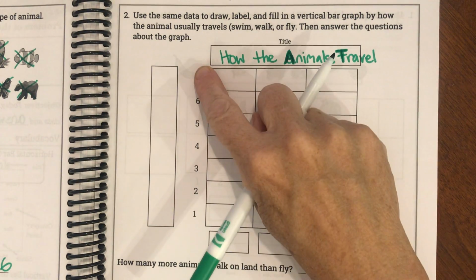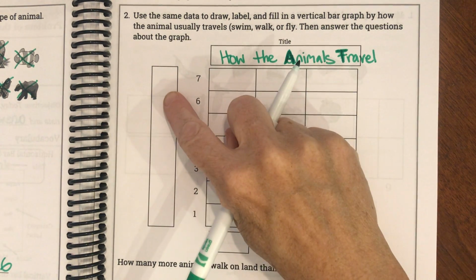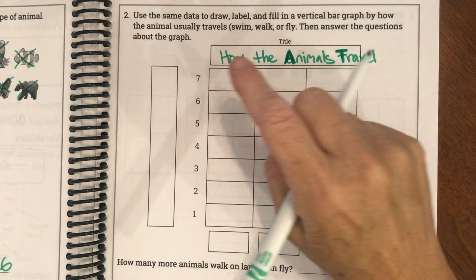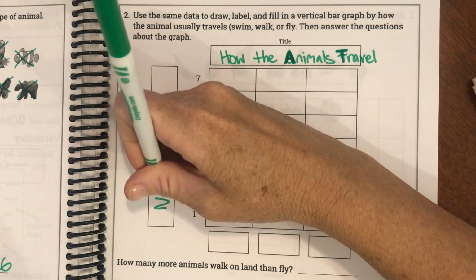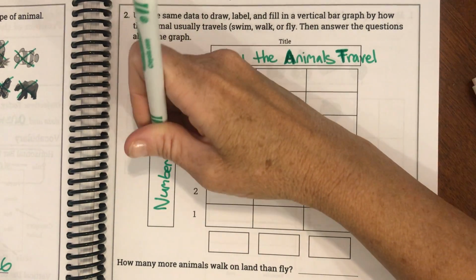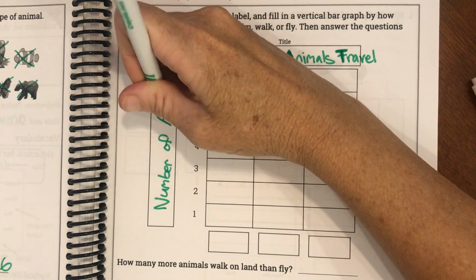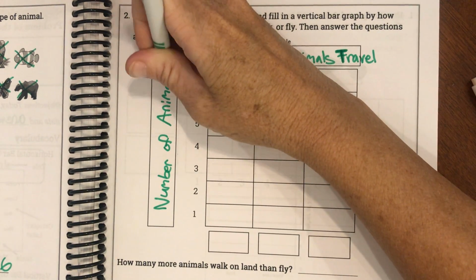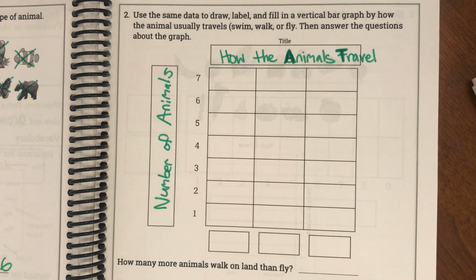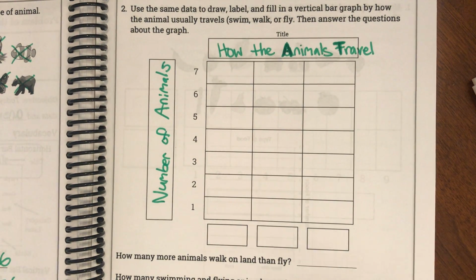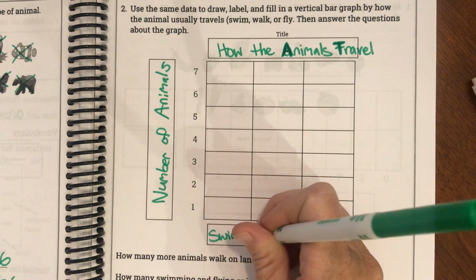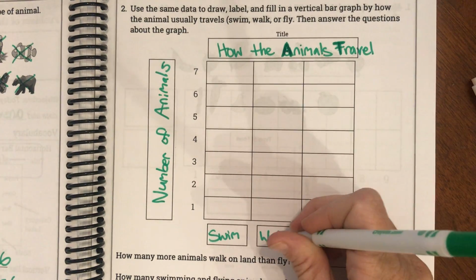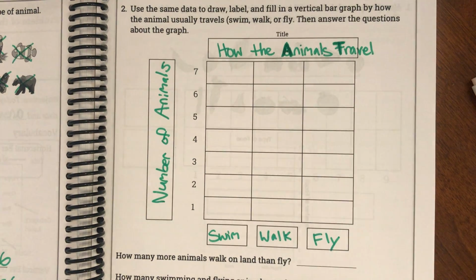We already have our scale. On here, we could say the number of animals. So we could write here number of animals. And then they told us they want our categories to be swim, walk, or fly. So swim, walk, or fly. Those are our categories.